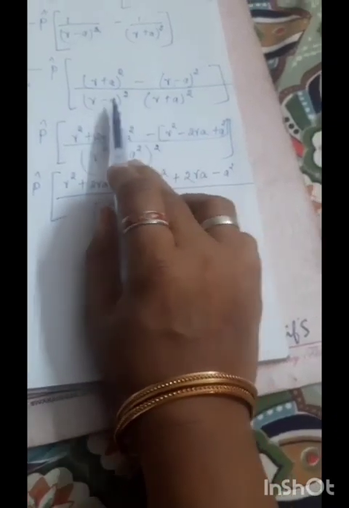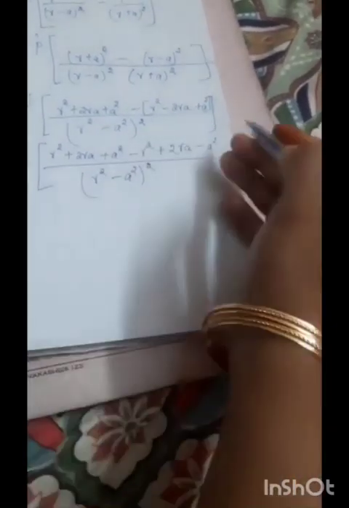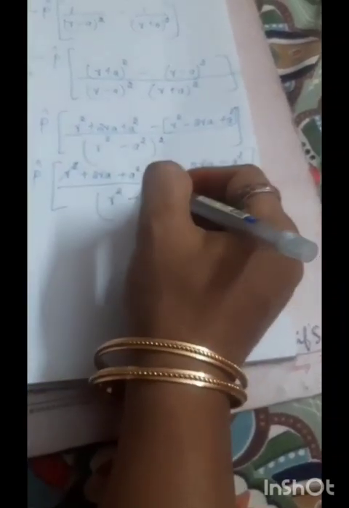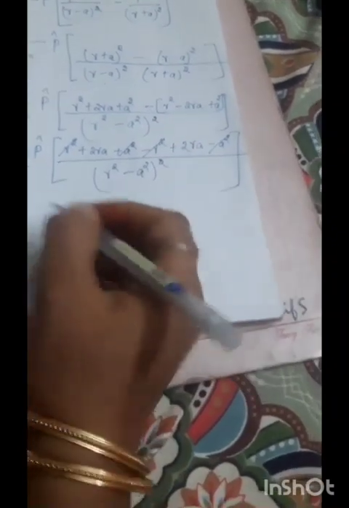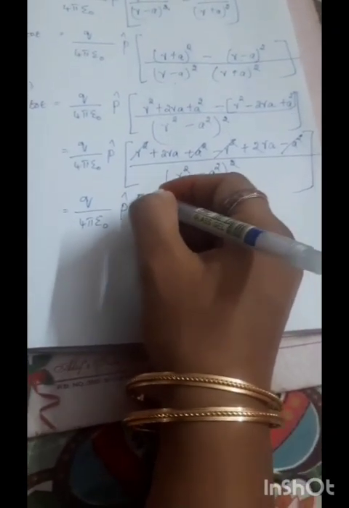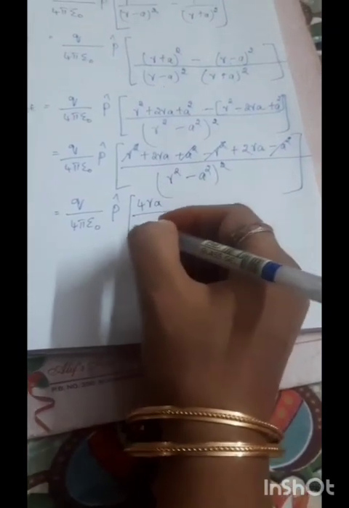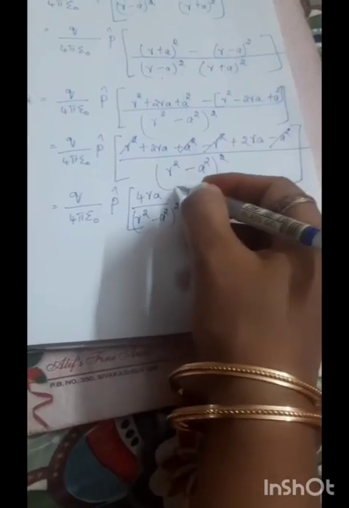The same formula we have used here. Okay, now you can cancel r square minus r square. Same way minus a square plus a square get cancelled. So now you will have q by 4 pi epsilon naught p cap into 2ra plus 2ra becomes 4ra divided by (r square minus a square) the whole square.